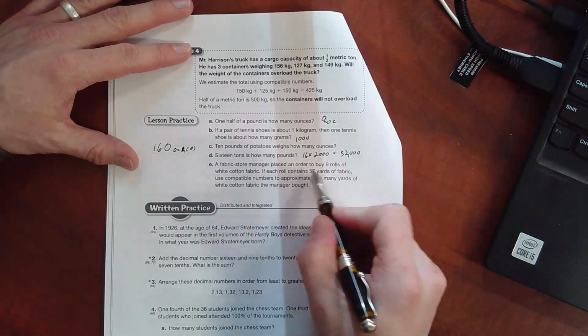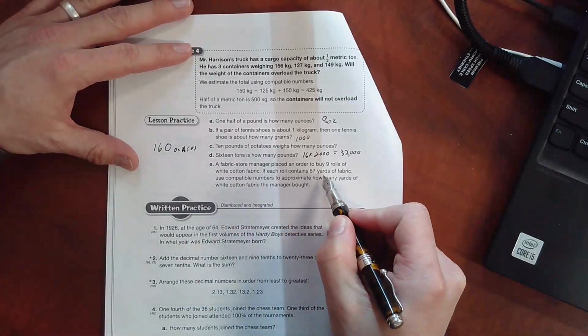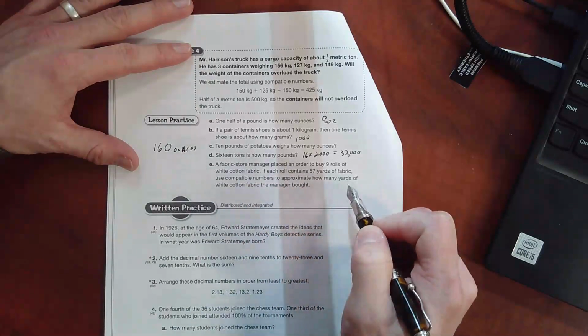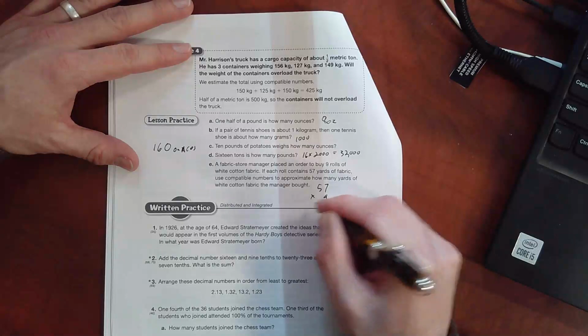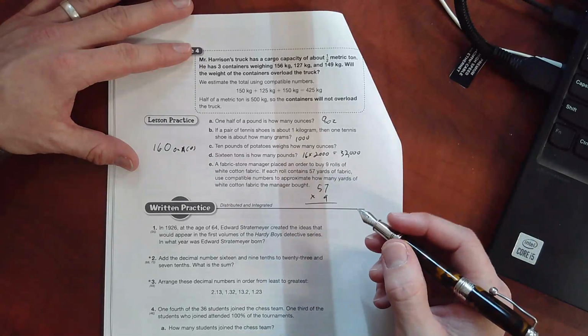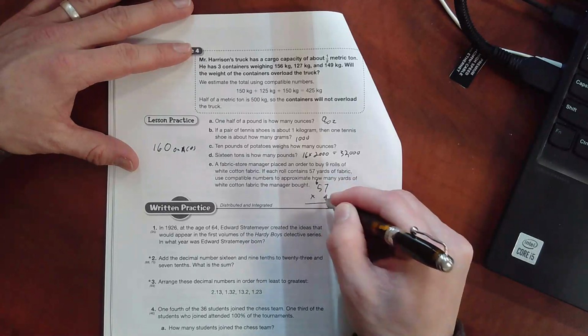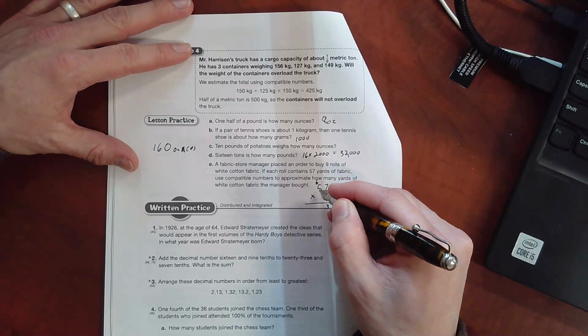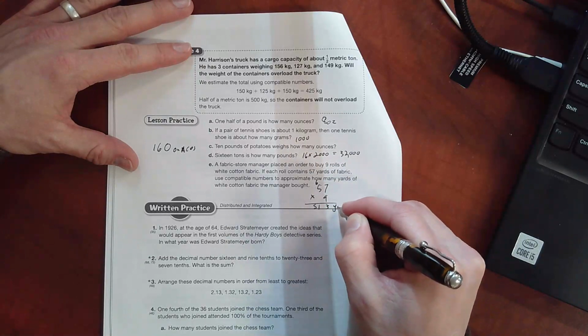The manager placed an order to buy 9 rolls of white cotton fabric. If each roll contains 57 yards, use compatible numbers to find how many yards. Yeah, it's just 57 times 9. I'm not missing anything, am I? Anyway, 9 times 7 is 63. 9 times 5 is 45, plus 6 is 51. So 513 yards. Okay, that's it.